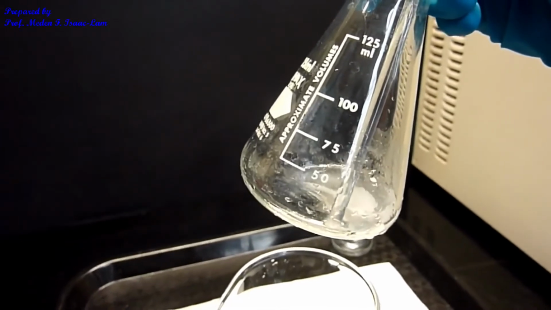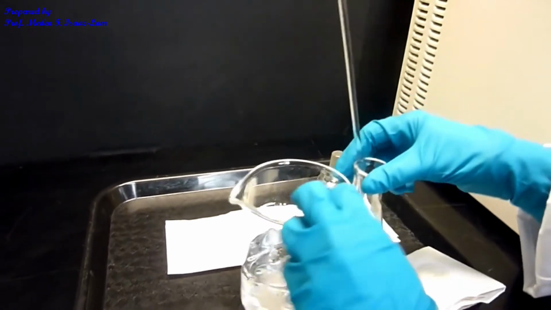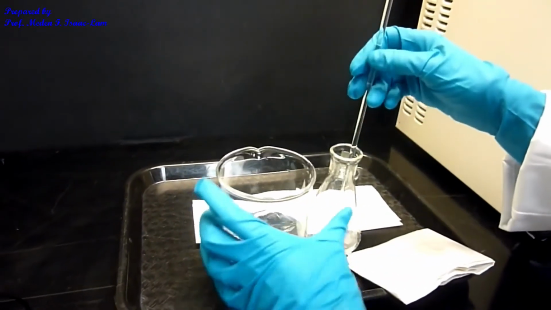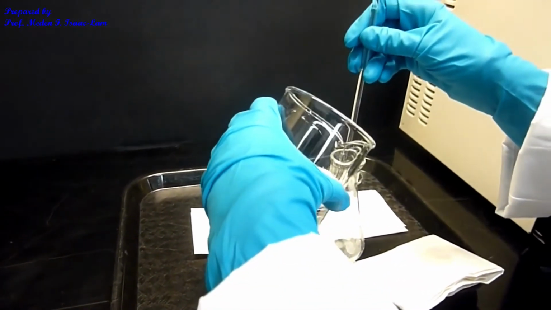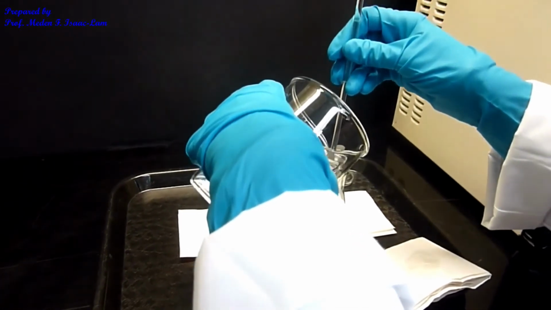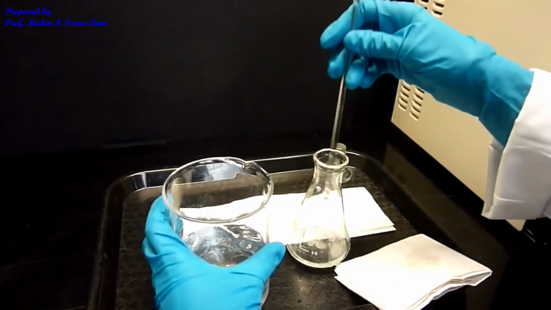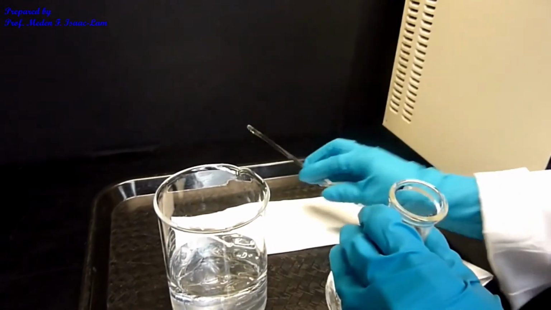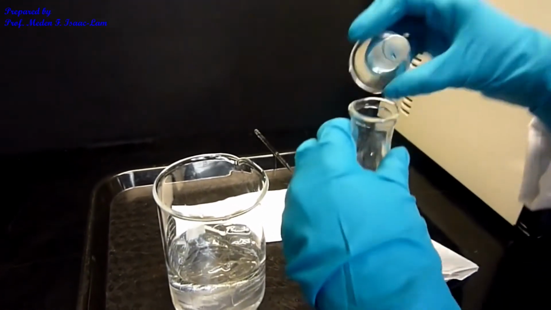So now I'm going to microwave it for another minute, but I'm gonna rinse it a little bit with water. The stirring rod, okay? And then I'm now going to microwave it for another minute.